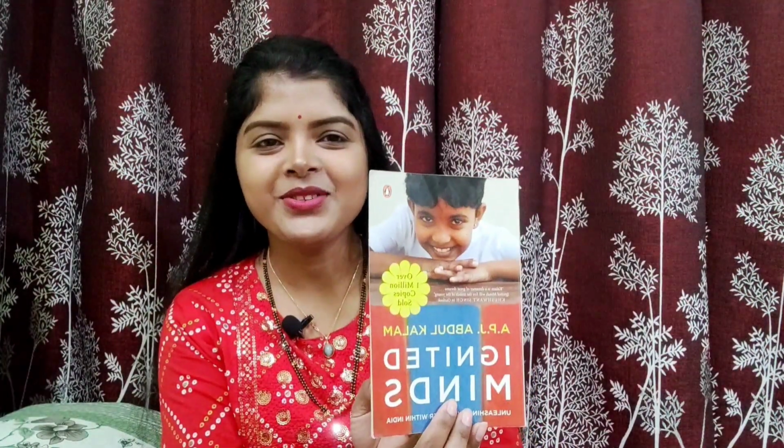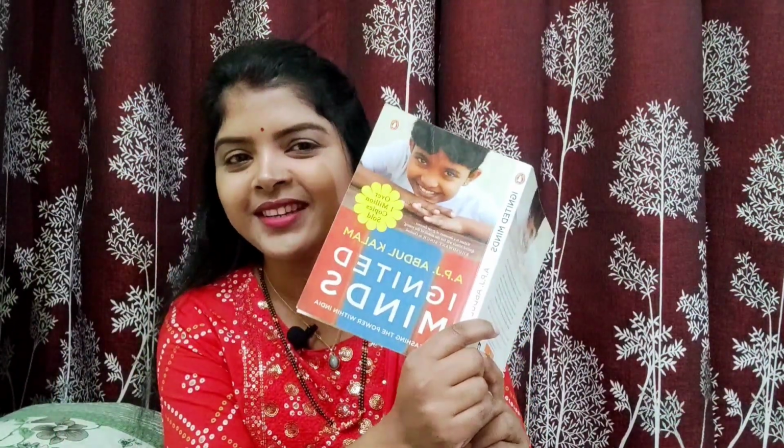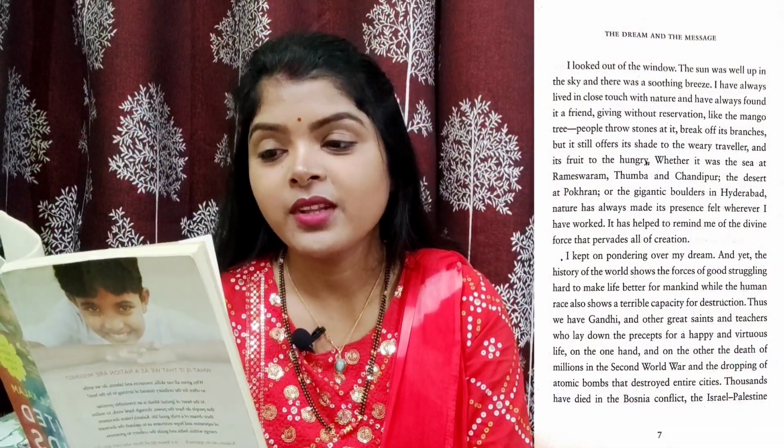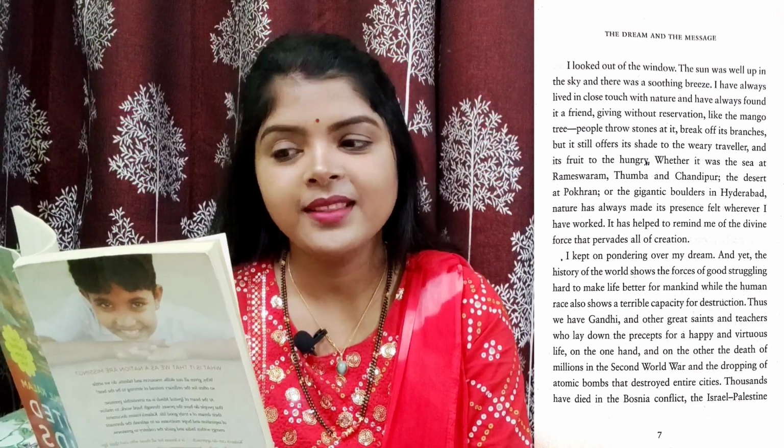Let me show you a live demo of how I read to enhance my vocabulary. I took this book. Let me open a random page and read. I specially took this book because I love reading the books of the Missile Man of India, the former president Dr. APJ Abdul Kalam. Okay, so I looked out of the window. The sun was well up in the sky and there was a soothing breeze. Breeze, I think you know the meaning of breeze, right? But I am confused. I think air. Let me Google it.